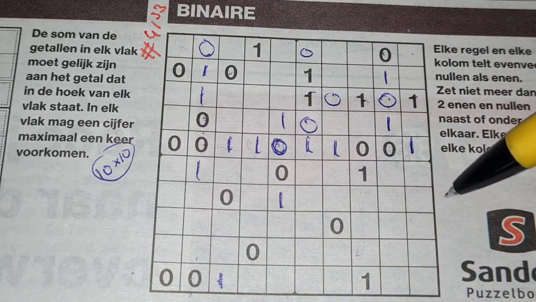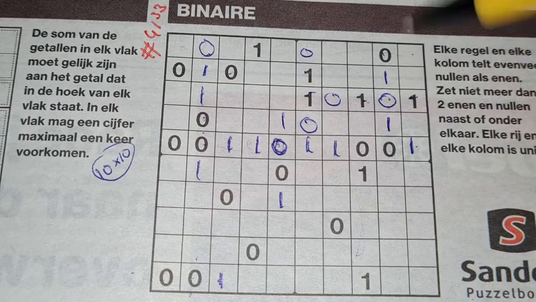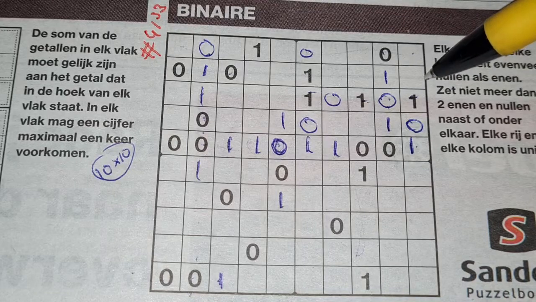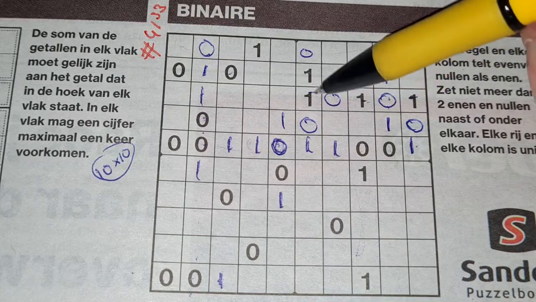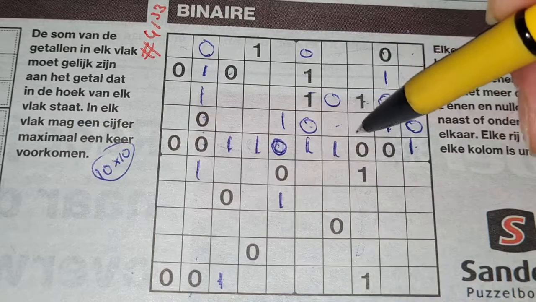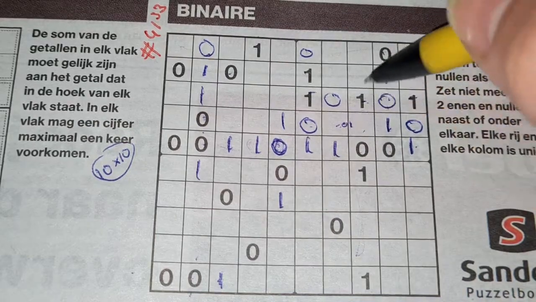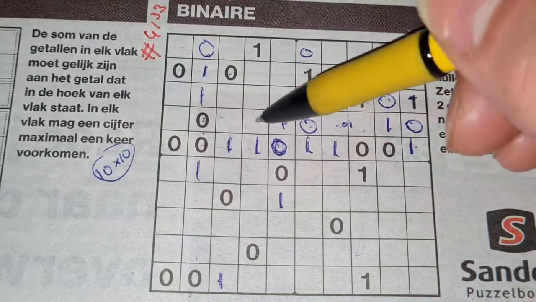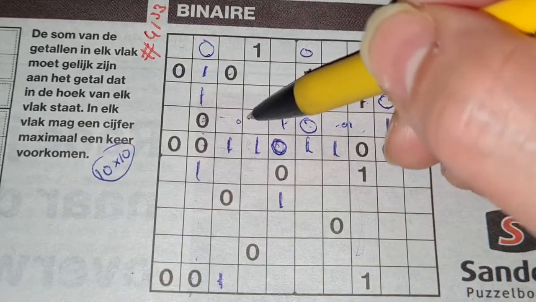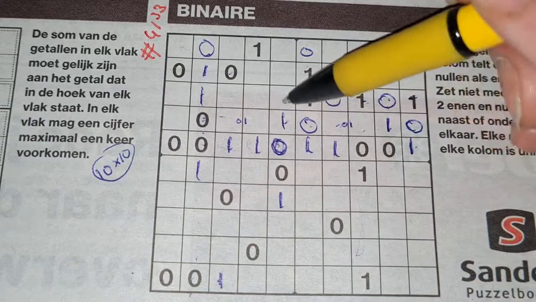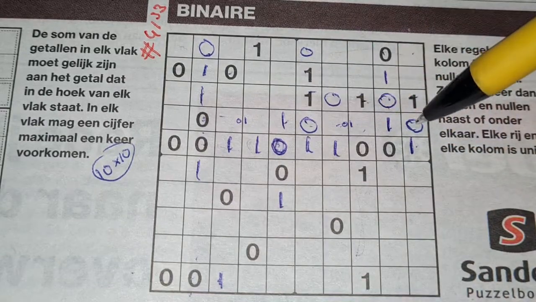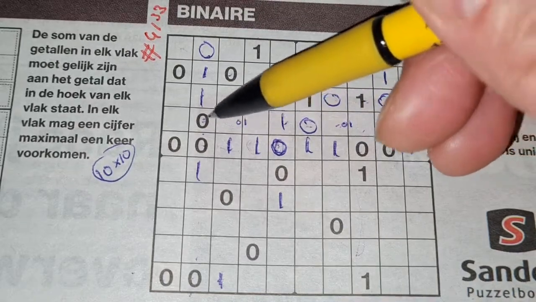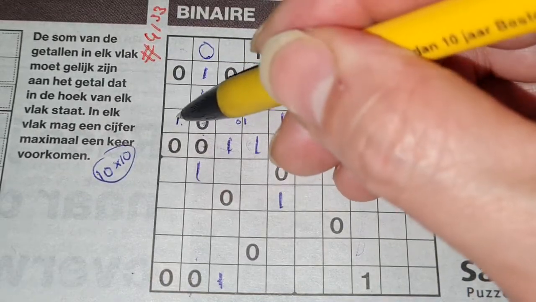Between 2 ones comes an O. I know between an O and a 1 with 2 empty boxes, there's always an O and a 1, but I do not know in which order. Same story for here. So we have the first O, second O, third O, fourth O, and a fifth O. So this box should be a 1.